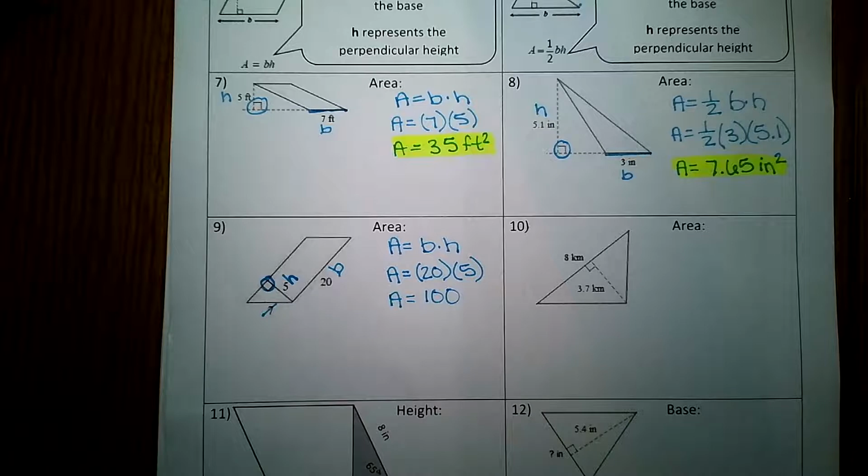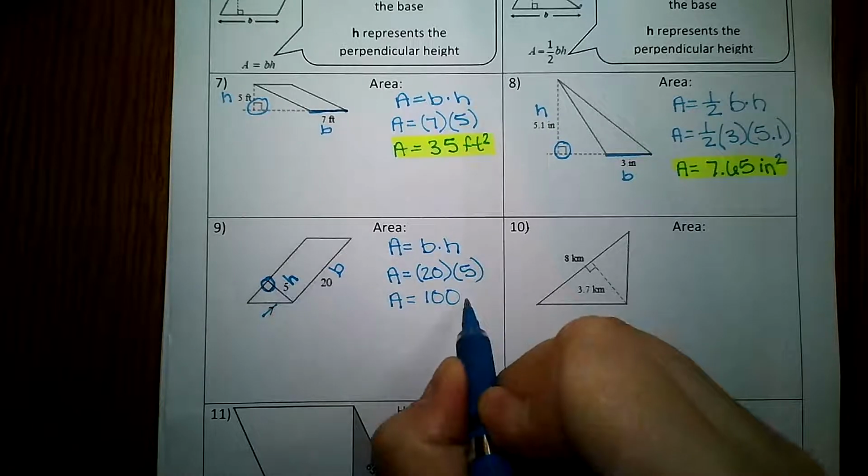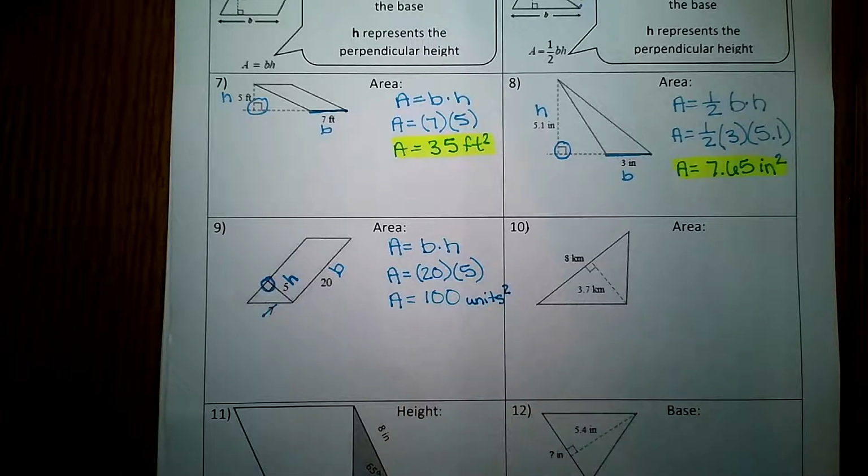And now we're a little stuck on the unit because it didn't tell us if this was inches or centimeters or feet or miles. So what we're going to write is that it's 100 units squared. Whatever the units are, inches, feet, miles, it would be in a squared value. Okay.